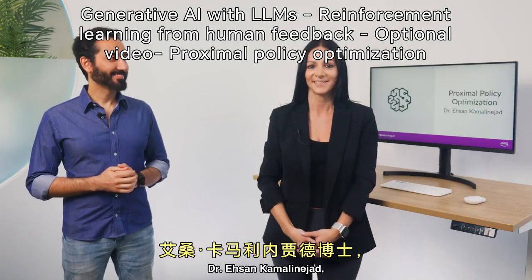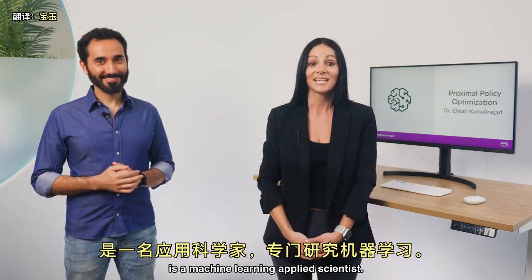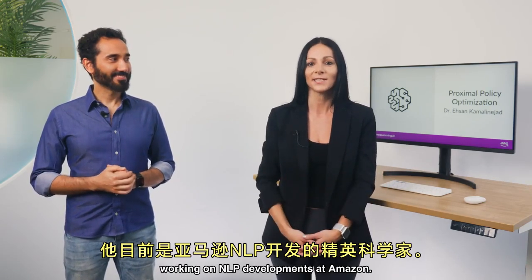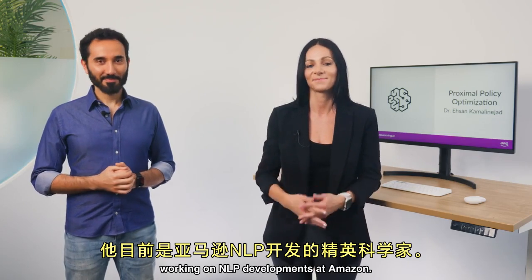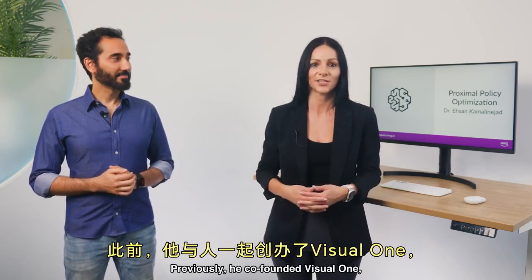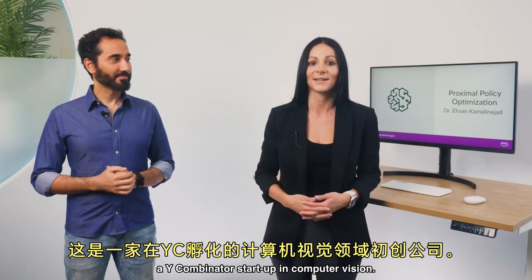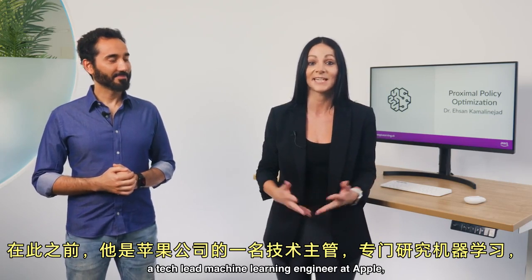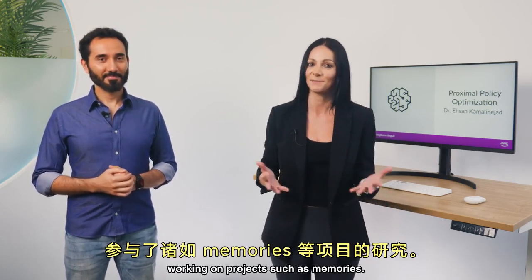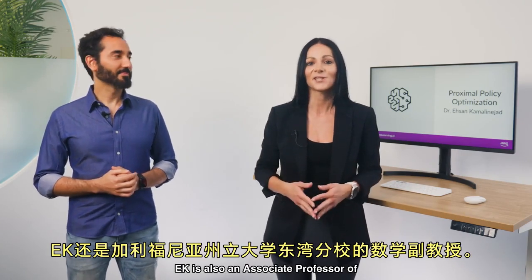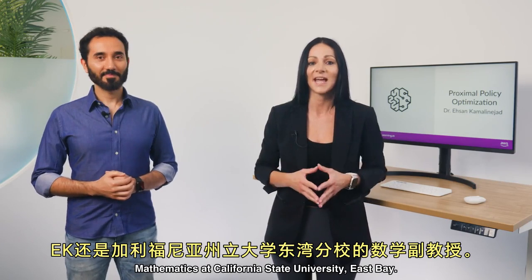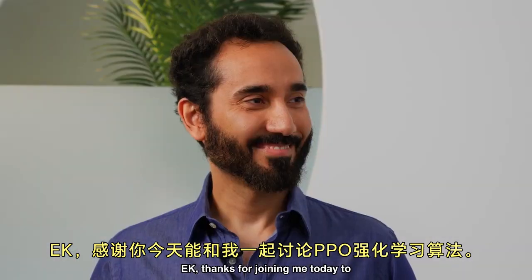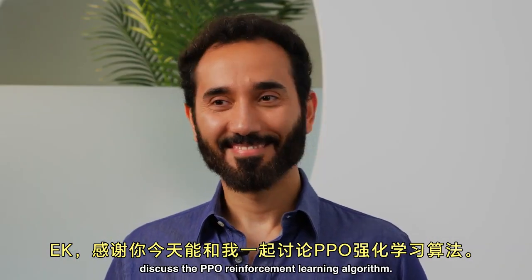Dr. Ehsan Kamalinejad, who usually goes by EK, is a machine learning applied scientist. He is currently a lead scientist working on NLP developments at Amazon. Previously, he co-founded Visual One, a Y Combinator startup in computer vision. Before that, he was a tech lead machine learning engineer at Apple, working on projects such as memories. EK is also an associate professor of mathematics at California State University, East Bay. EK, thanks for joining me today to discuss the PPO reinforcement learning algorithm.